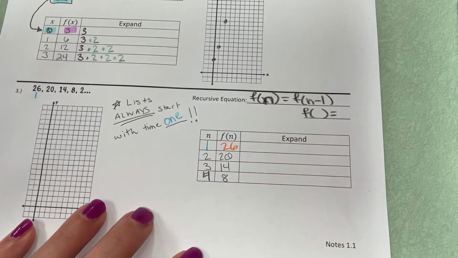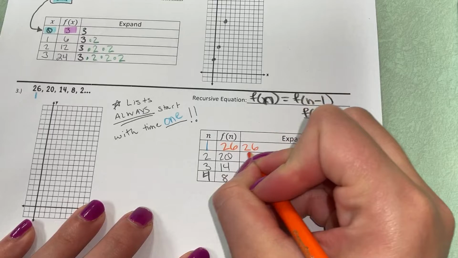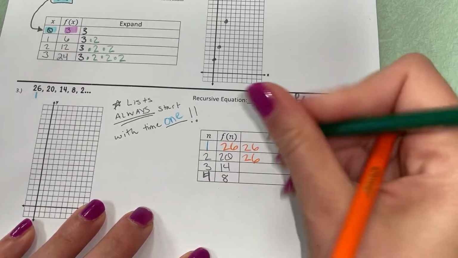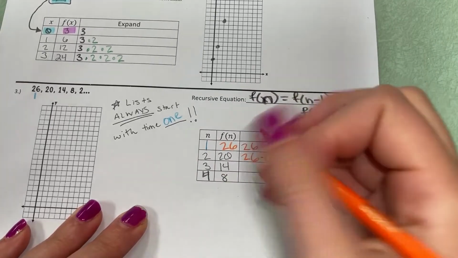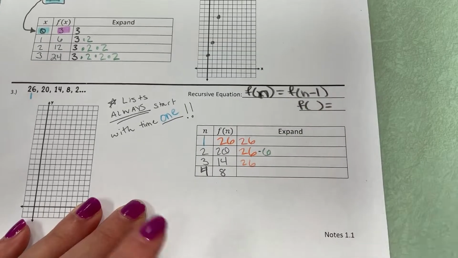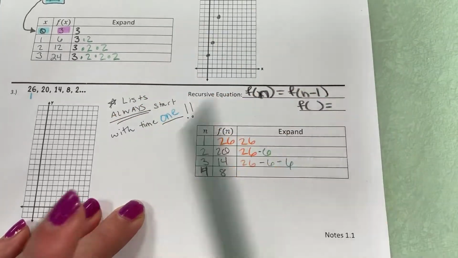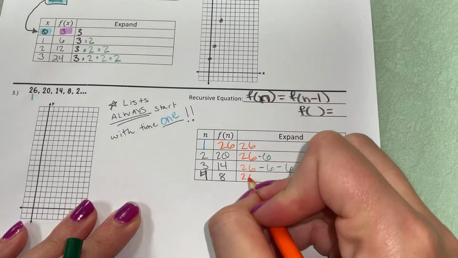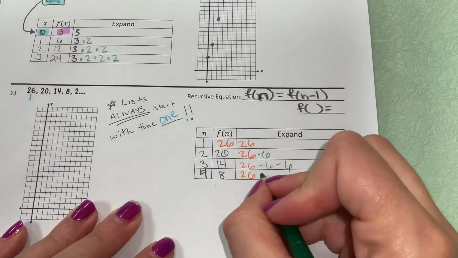So in my expanded, I start with my 26, and then I do 26 minus 6. And then to get to 14, I did 26 minus 6 2 times. And then to get to 8, we minus that 6 3 times.